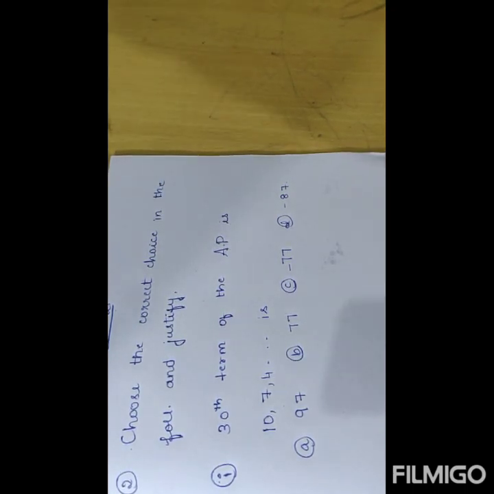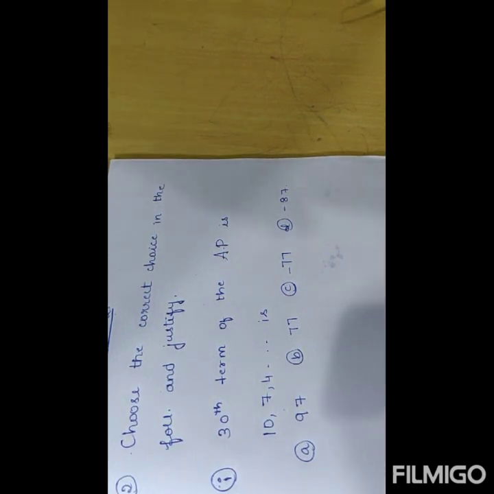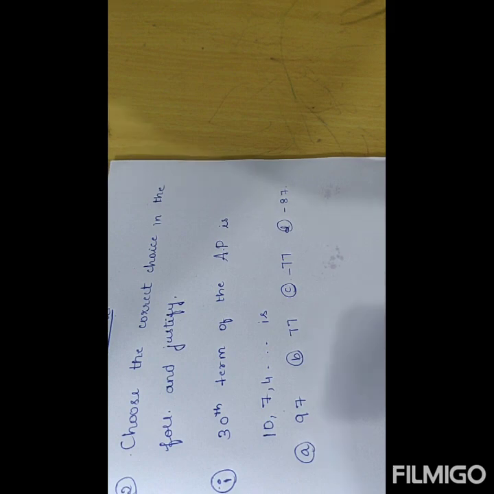That was from Shrujana. In this session we are going to solve problems on AP, arithmetic progression. In the previous session we have solved exercise 1.2. In 1.2 we have solved the first problem.